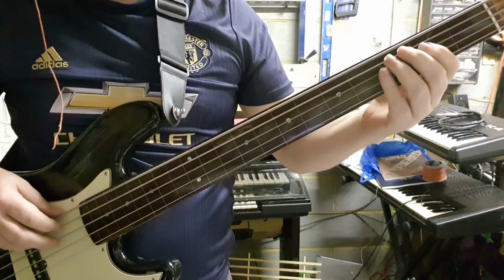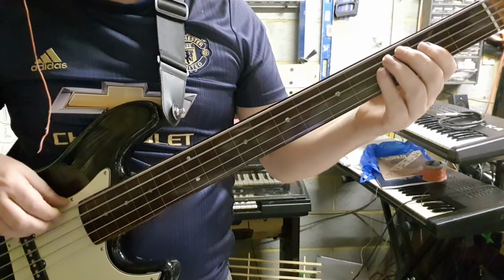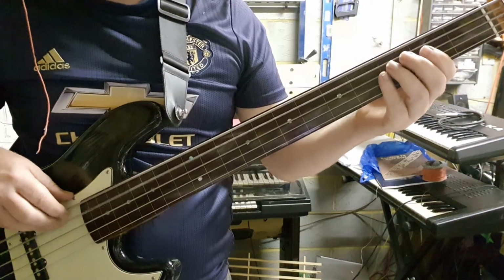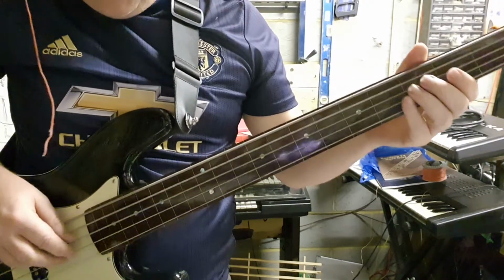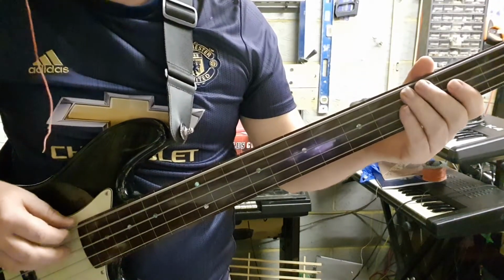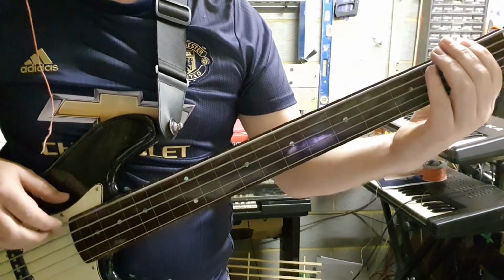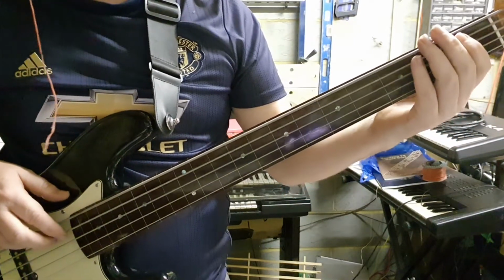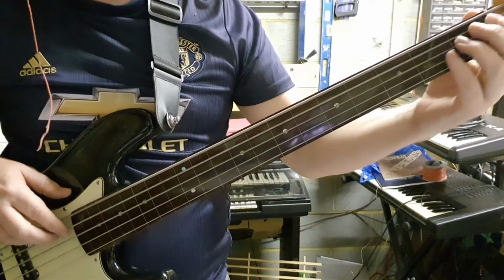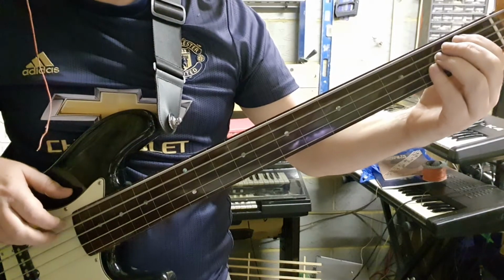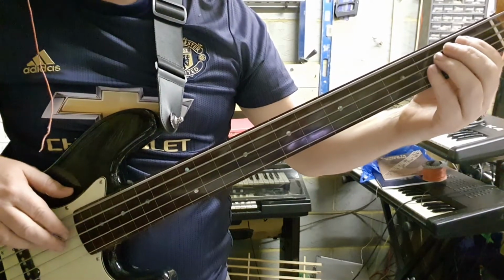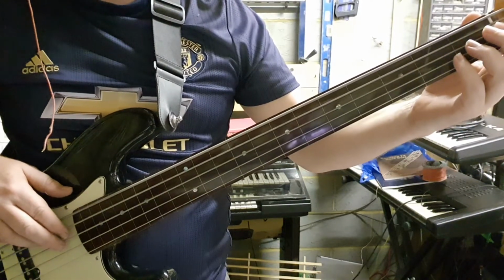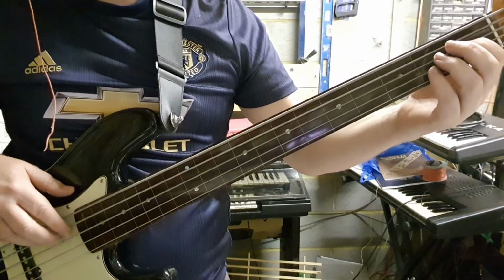So just to recap, we start here. B, E, A, D, G. Then we go to C, and the next one, of course, this was an E, so this is E sharp, doesn't exist, that's F. After the F, we've got, this was A, so this is A sharp or B flat.